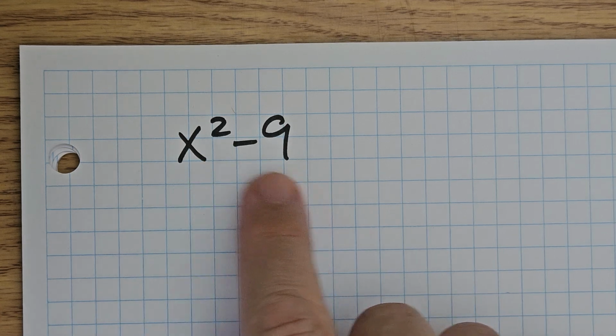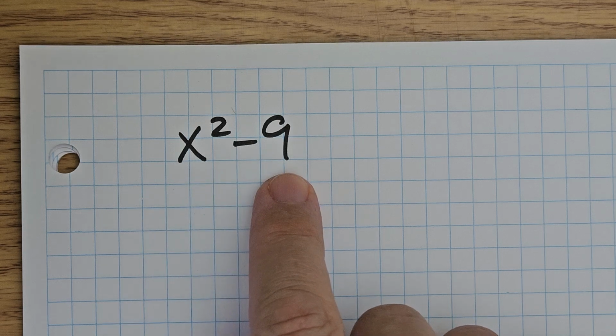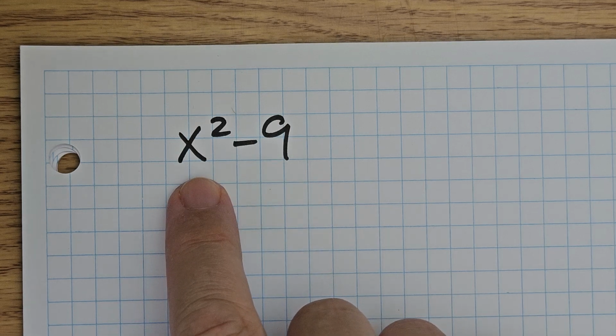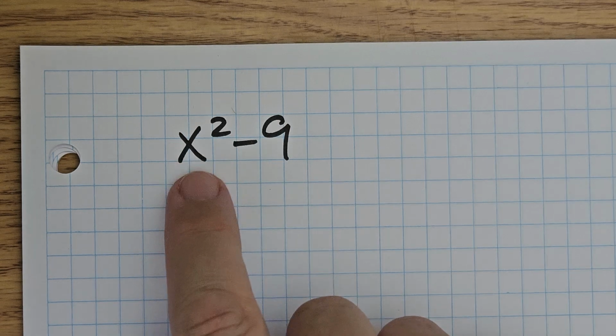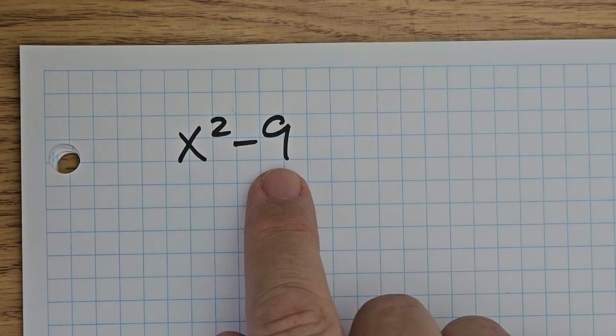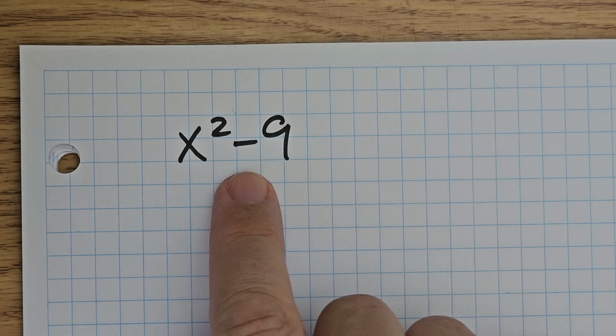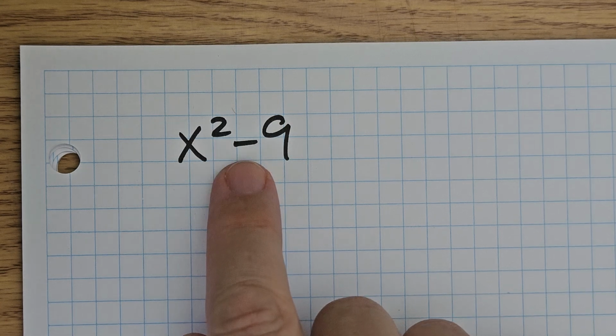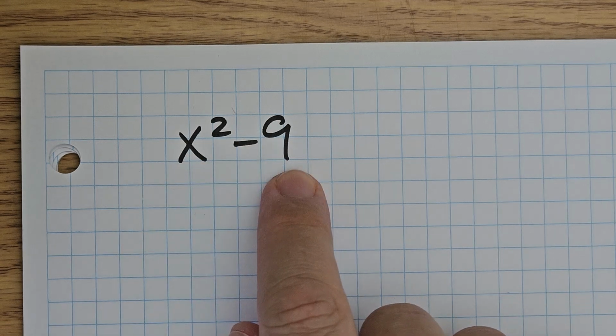First of all, does it have two terms? Yes. Is the first term a perfect square? Yes, anything squared is a perfect square. Is the last term a perfect square? Just looking at the 9. Yes, it is. 3 squared is 9. Is the sign in the middle a minus sign? Yes. So that's a difference. Subtraction is called difference, a difference of two squares.